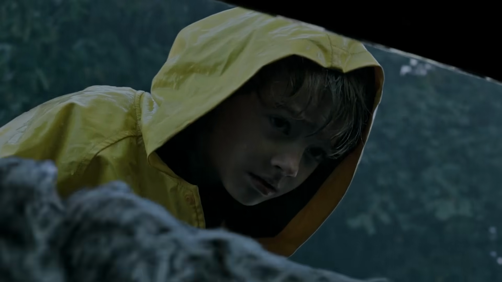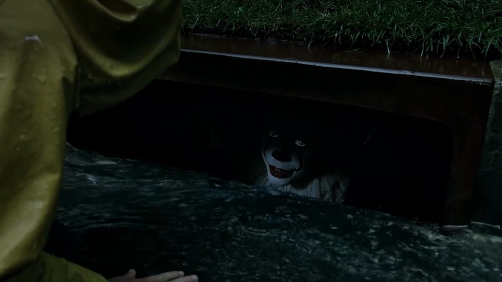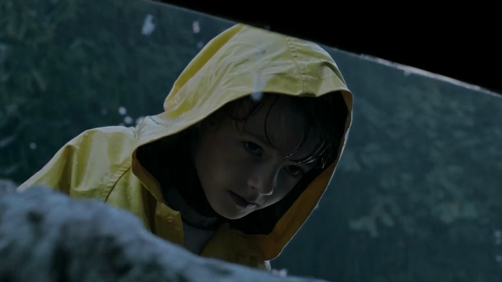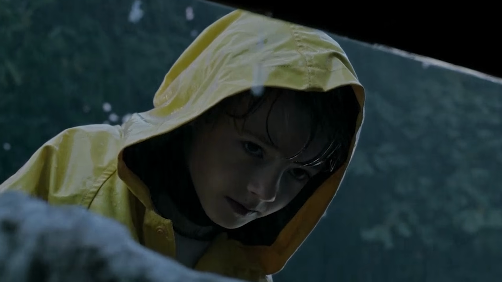As he tries to get his boat back, he finds a clown in the drain who introduces himself as Pennywise the Dancing Clown. Pennywise engages in playful banter with Georgie before offering his boat back. As Georgie comes closer to take the boat, Pennywise grabs hold of Georgie's arm and bites it off, after which he drags Georgie down into the sewers with him.